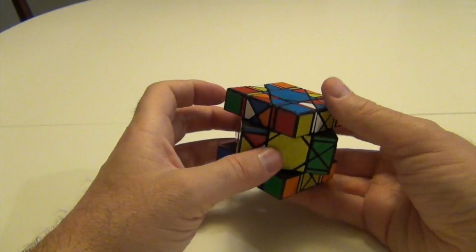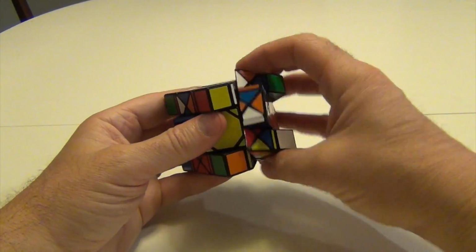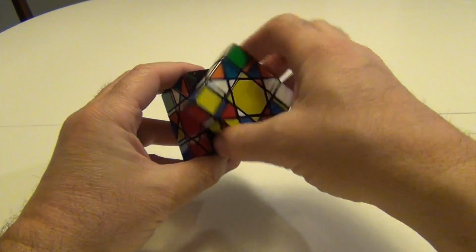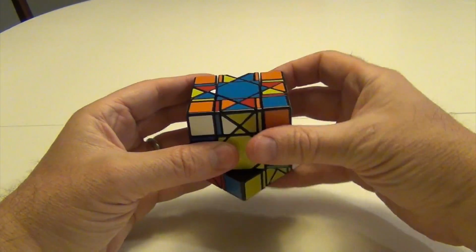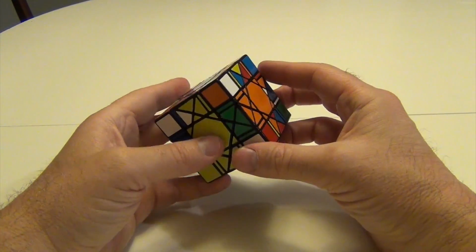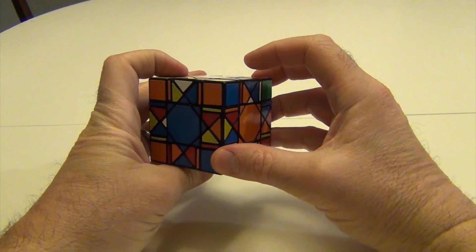Okay, let's make sure we're coordinated correctly. It'll exchange with this. We don't care. Turn it here. Down, down, up, up, bang, splat. I'm going so fast now. I hope you can keep up. So that's okay.